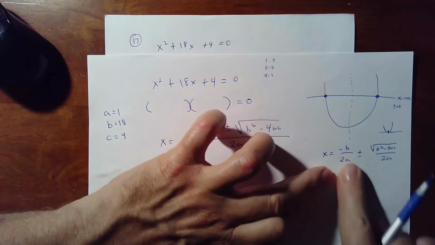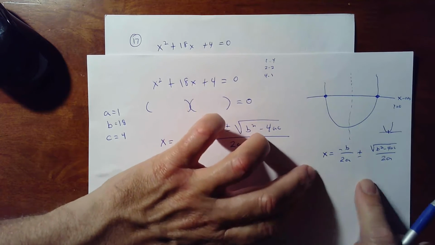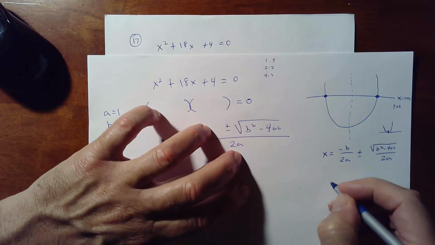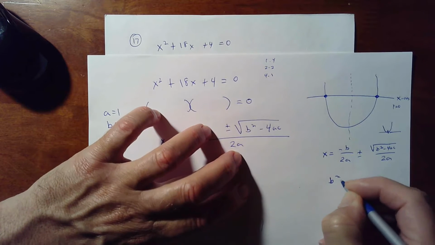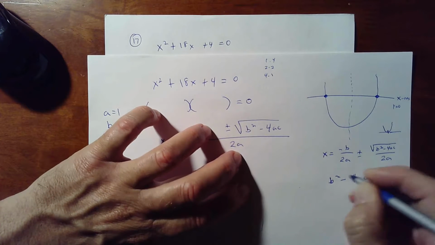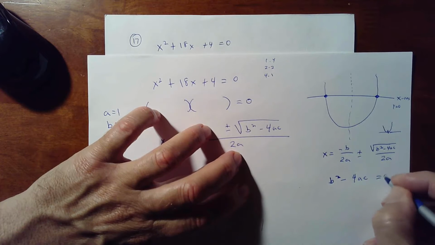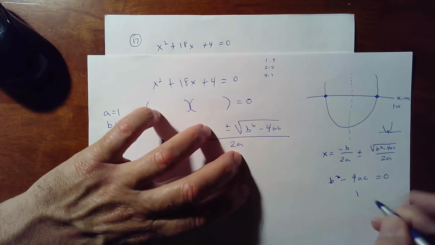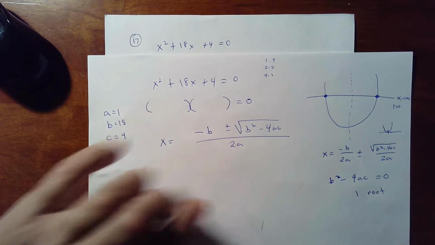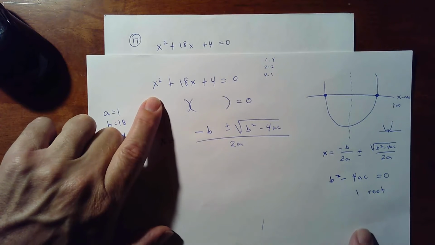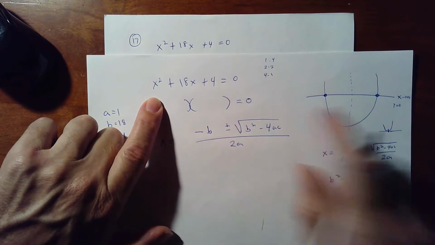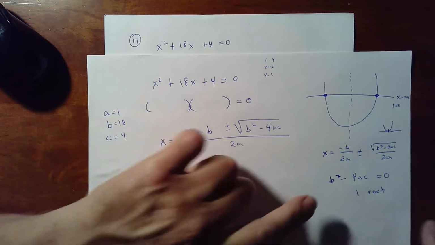That root is equal to negative b over 2a. They call b squared minus 4ac the discriminant. When this equals 0, we only get one value that satisfies y equals 0, and that's where it touches.